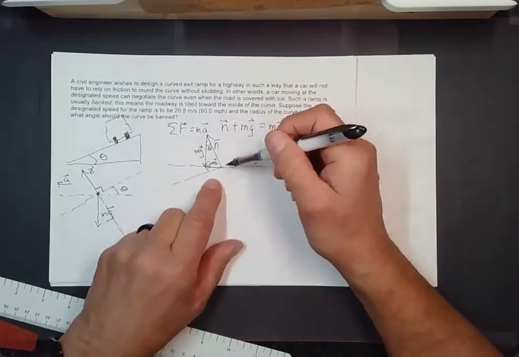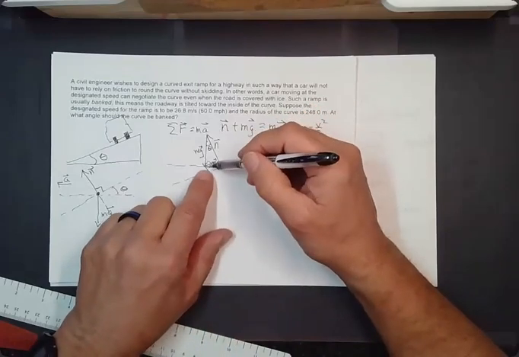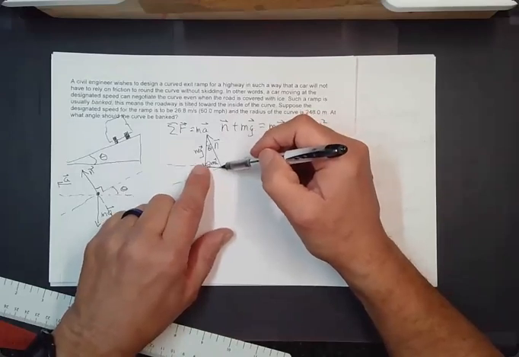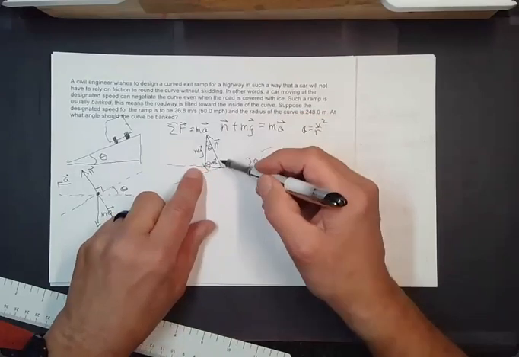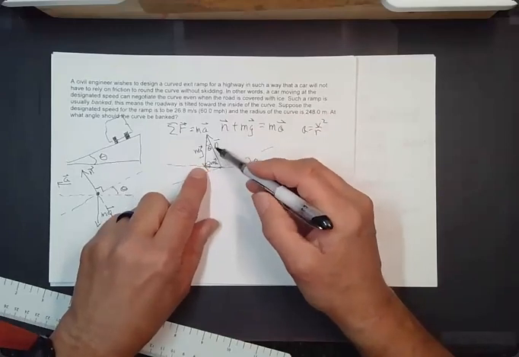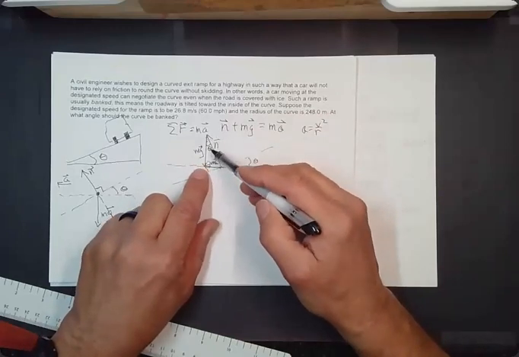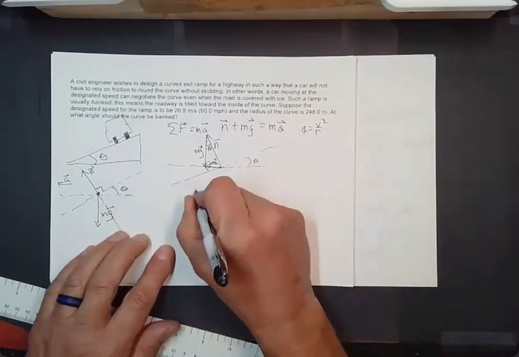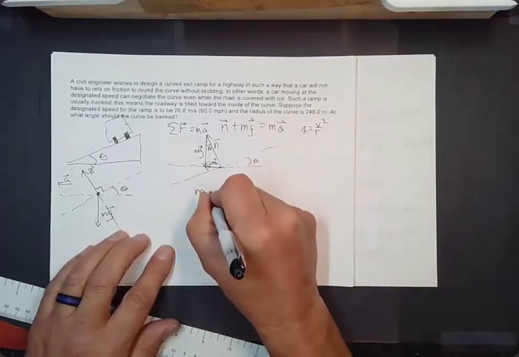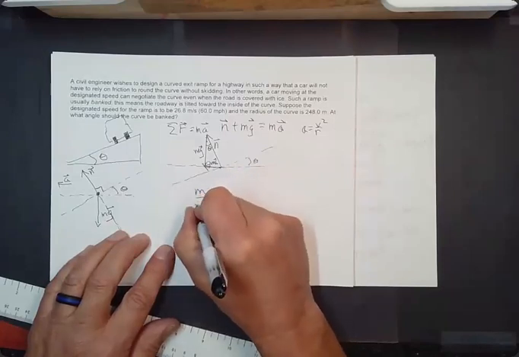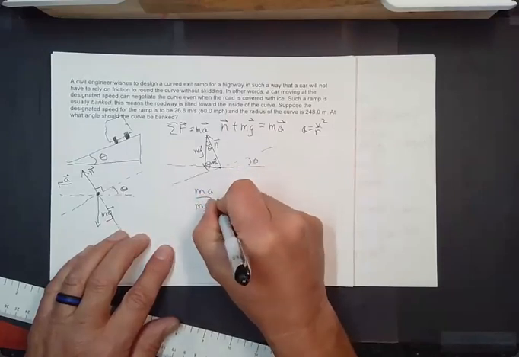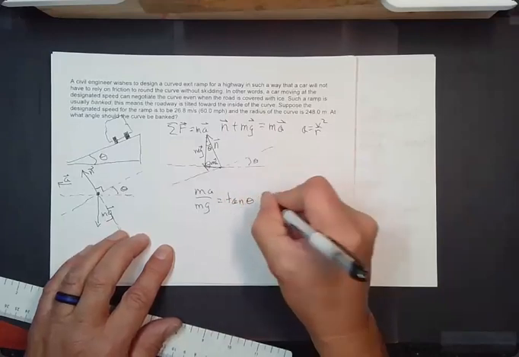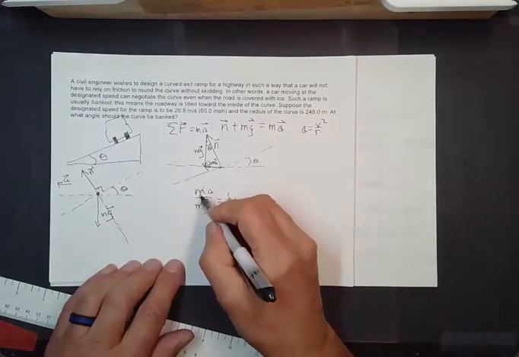If I look at this, right angle down there, ma divided by mg is the side opposite divided by the side adjacent to that angle. It's not so easy to see on this one, but ma over mg will equal the tangent of theta, and the m's divide out.